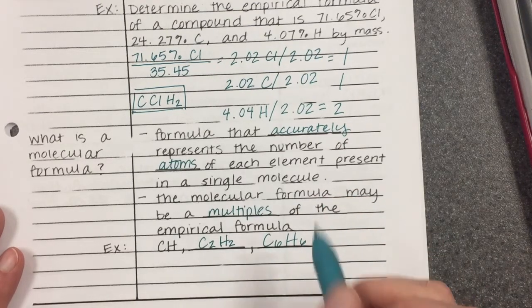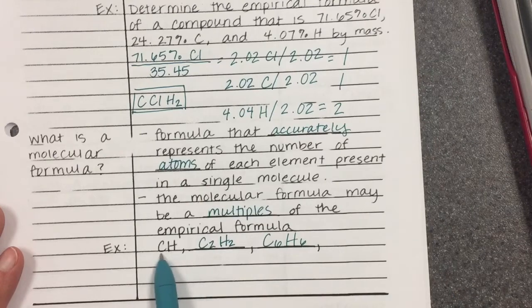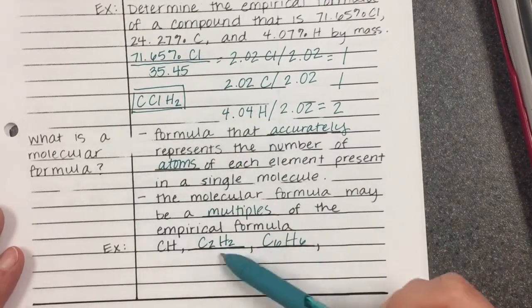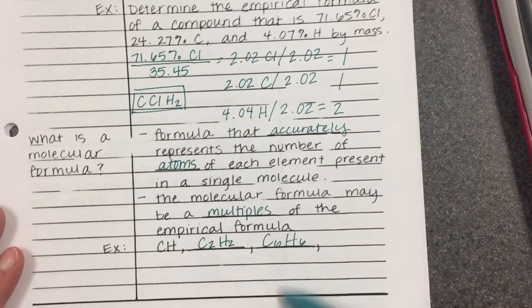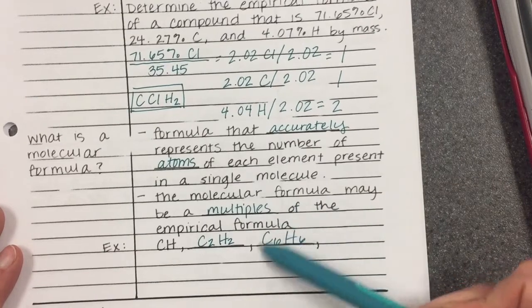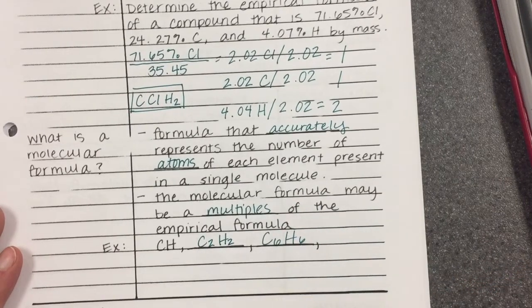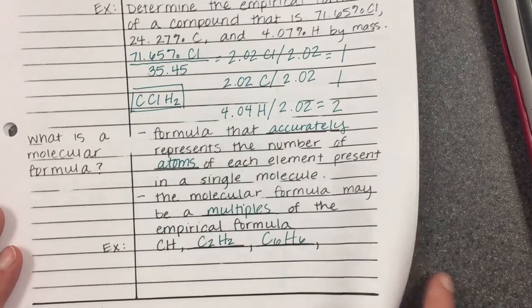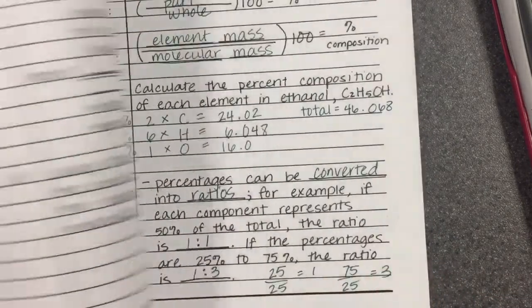So we could have multiples of this formula. Instead of 1 to 1, it could be 2 to 2 or 6 to 6, okay? These would be molecular formulas. I would actually have 2 carbons bonded to 2 hydrogens, 6 carbons bonded to 6 hydrogens, okay? The empirical formula may or may not actually be what the molecule looks like.